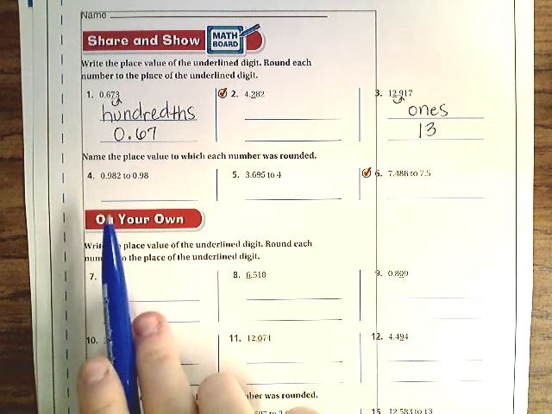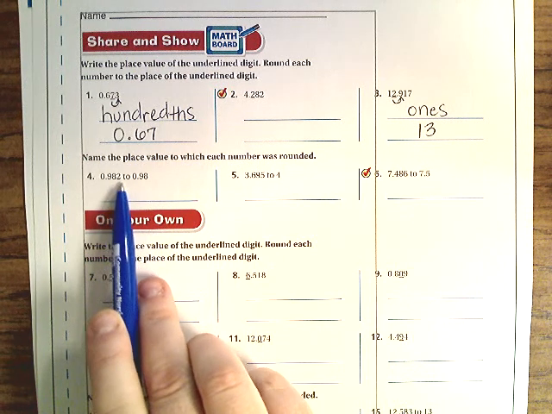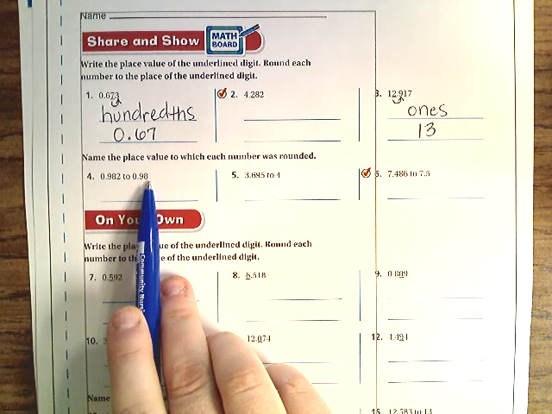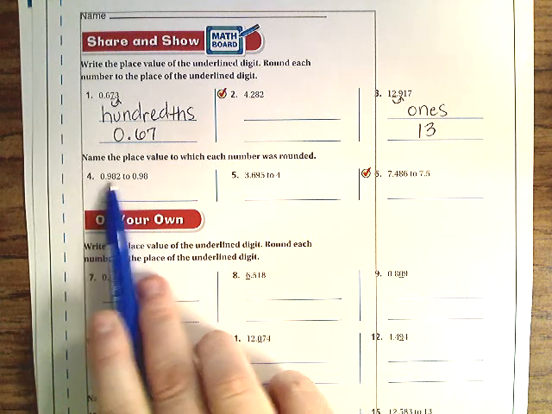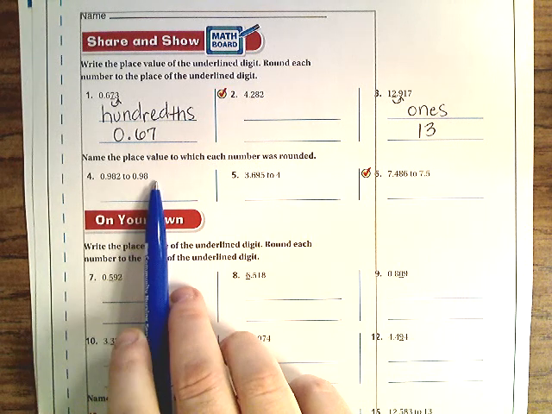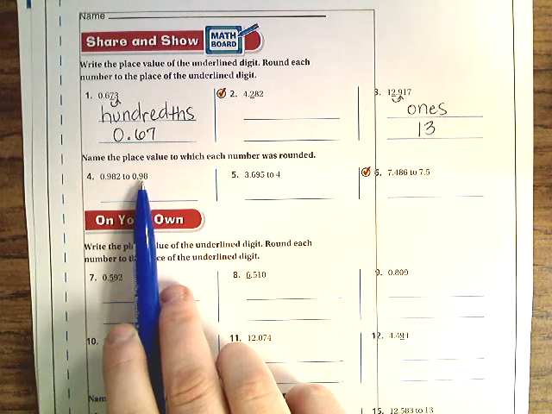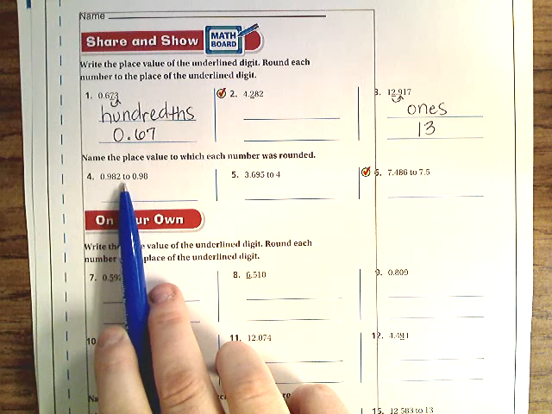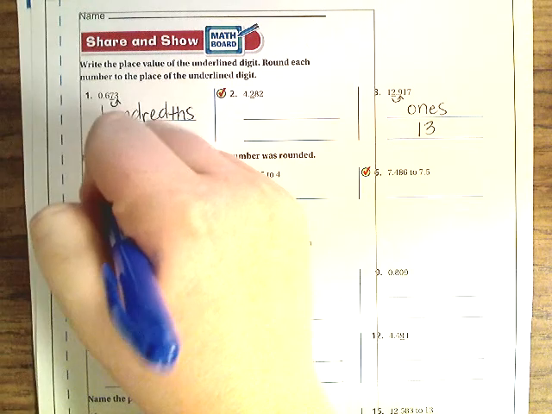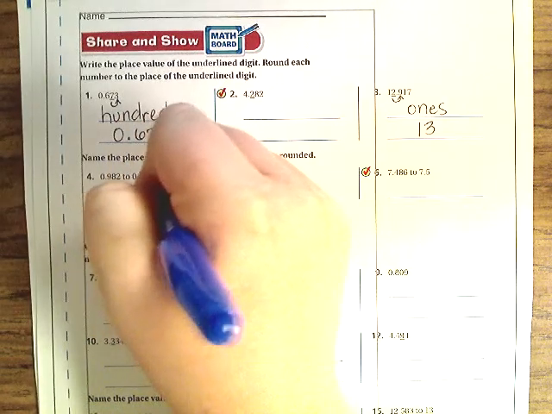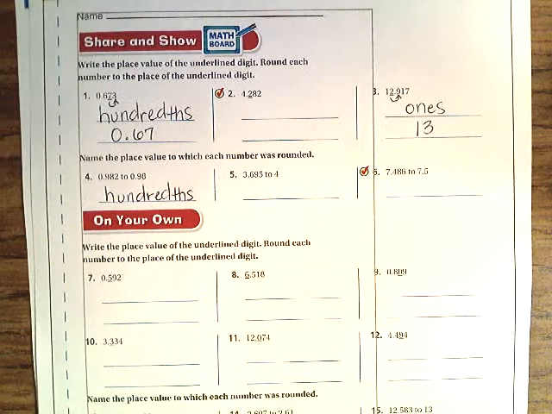Let's look at 4 first. We went from 982 thousandths to 98 hundredths. So we're missing the 2 here, right? When we compare those two, we're missing the 2. But the place value to which we rounded was the hundredths, because we went from tenths, hundredths, thousandths to just tenths, hundredths. So you're just going to write hundredths.